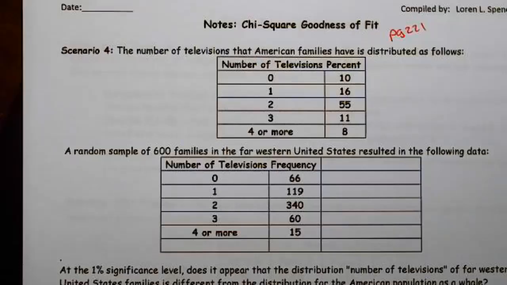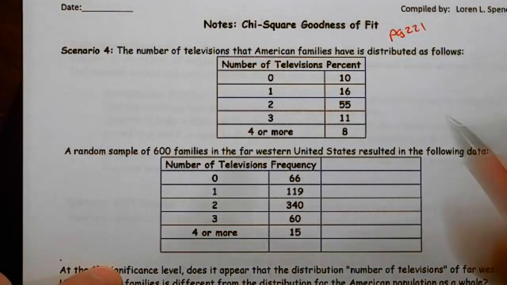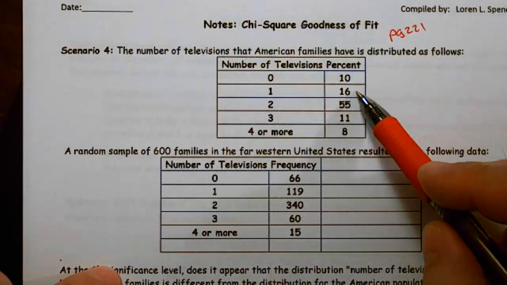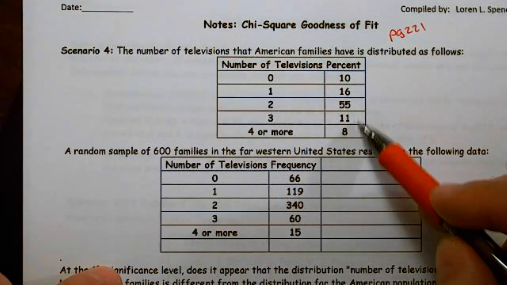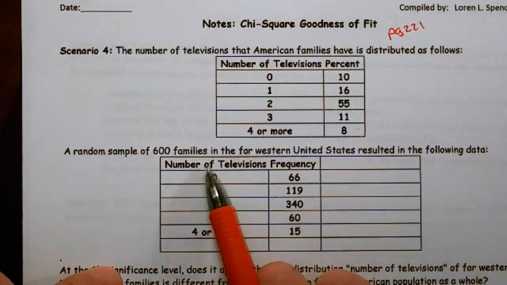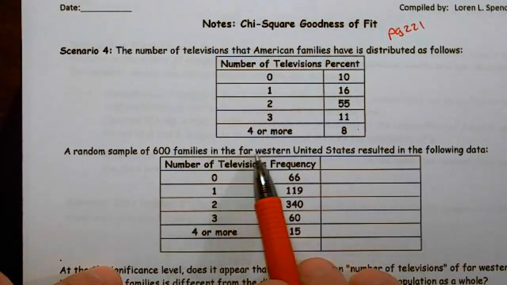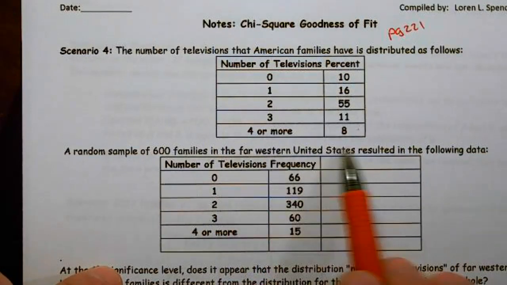Okay, this is page 221. This is scenario 4 for chi-square goodness of fit. The number of televisions that American families have is distributed as follows: 10% have no TVs, 16% have one, 55% have two, 11% have three, and 8% have four or more. A random sample of 600 families in the far western US resulted in the following.